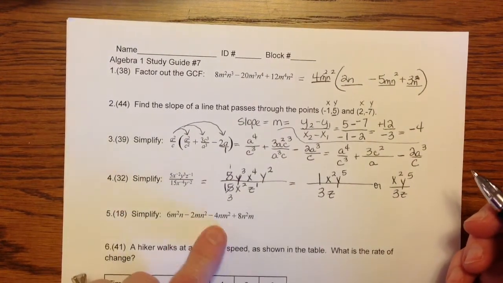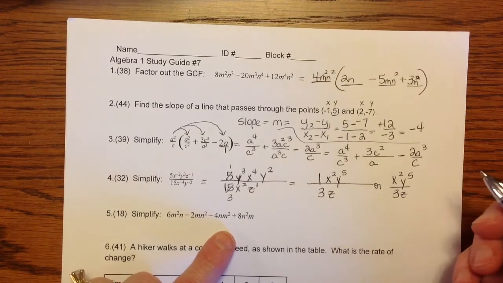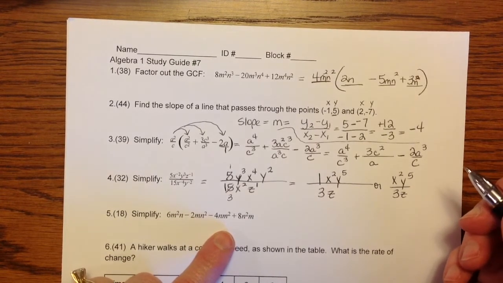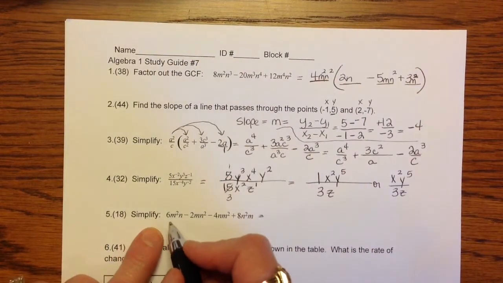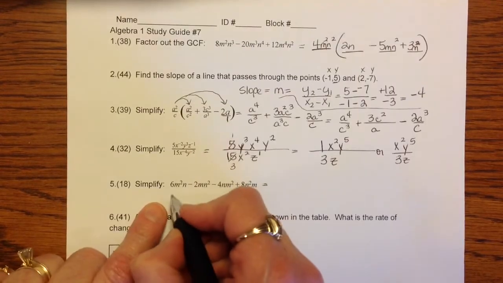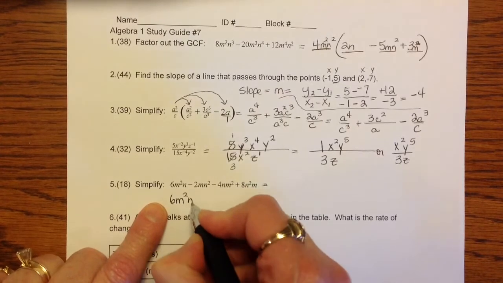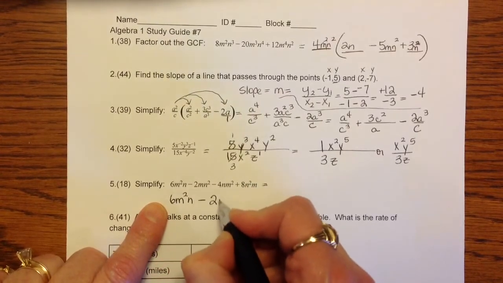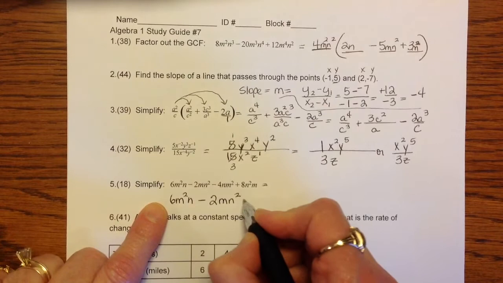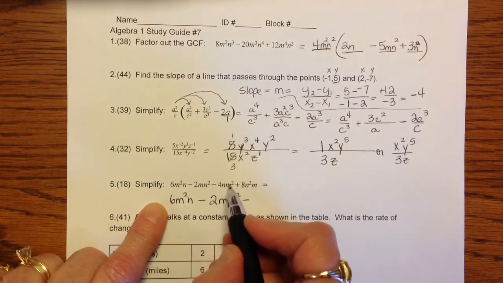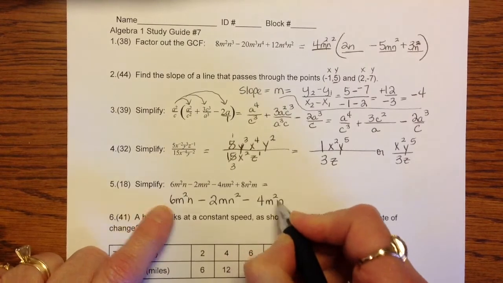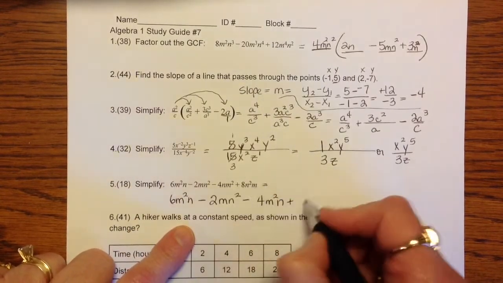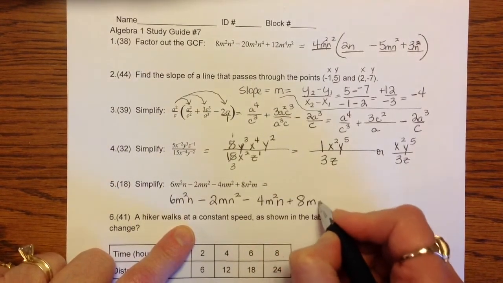To simplify this, we need to put our like terms together, and really the only thing that's troublesome with this is the alphabetical order, because if we put them in alphabetical order, I think you'll see. I'm going to write them a little bit bigger. I've got 6m squared n minus 2mn squared minus, now see this one has the m's and n's turned around, so let's write it 4m squared n plus, and the same thing with this one, 8m n squared.